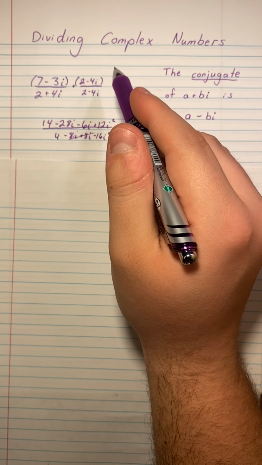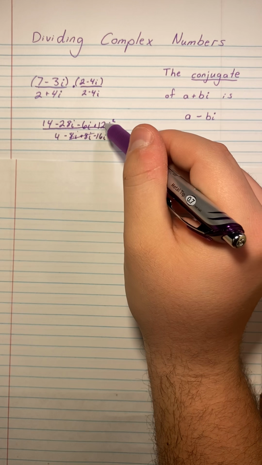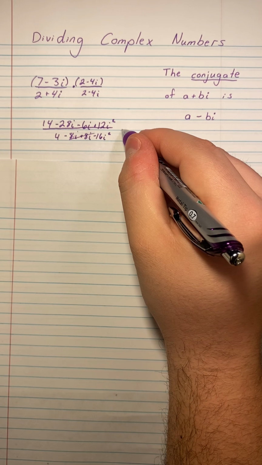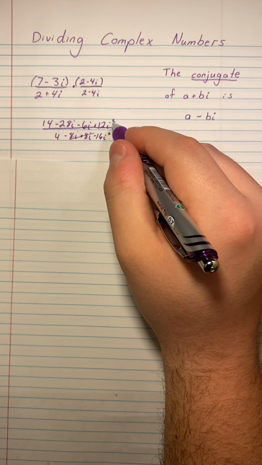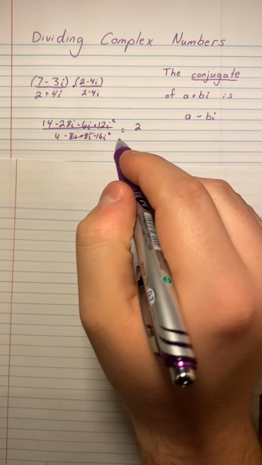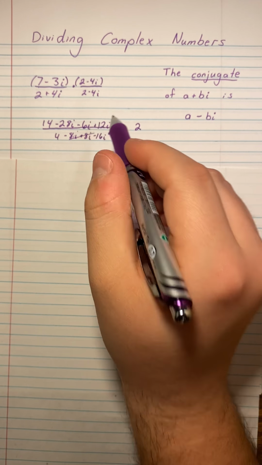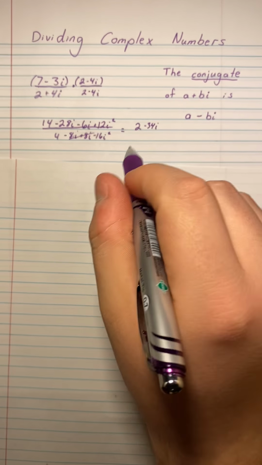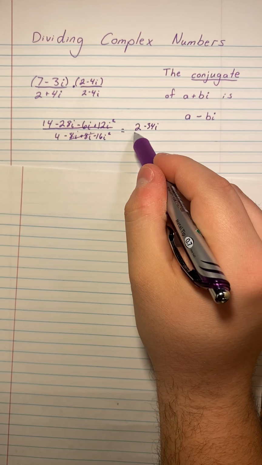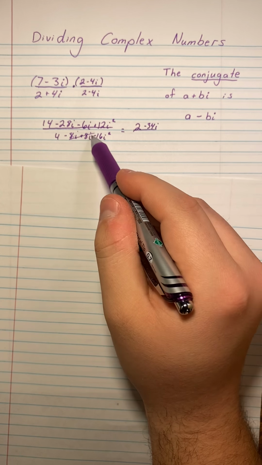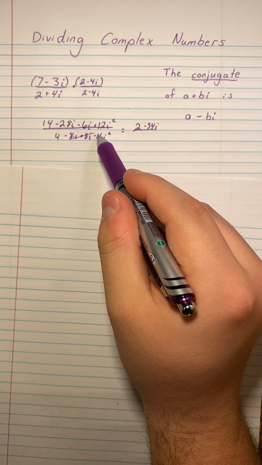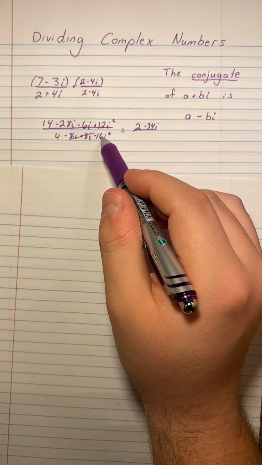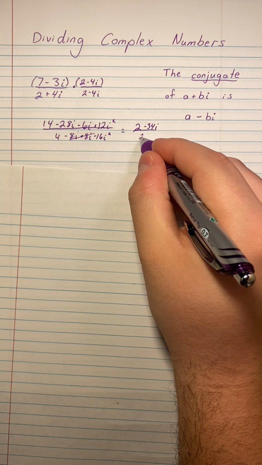If I simplify the numerator, 14 plus 12i squared. Remember, i squared is really negative 1. So this is really 14 minus 12. That's just 2. Negative 28i minus 6i is minus 34i. In the denominator, negative 8i plus 8i canceled out. We have 4 minus 16i squared, but i squared is actually negative 1. So this is really 4 plus 16. That's 20.